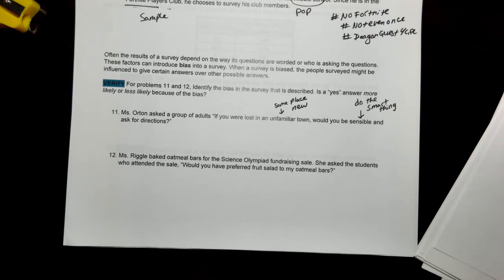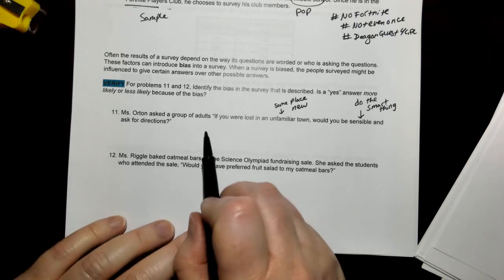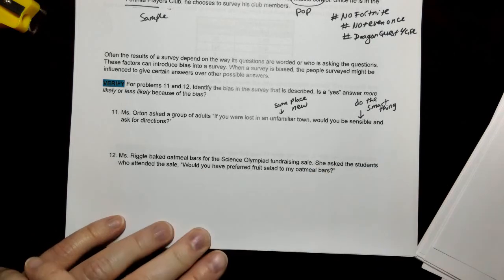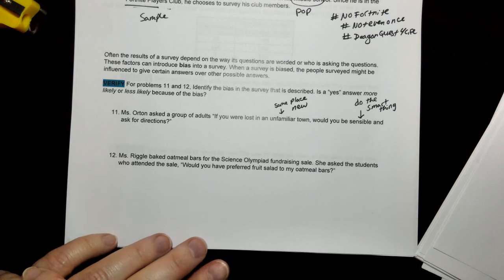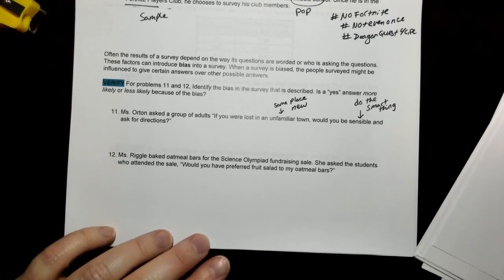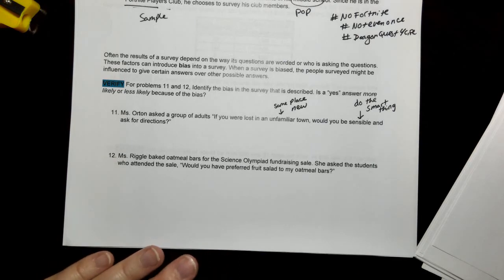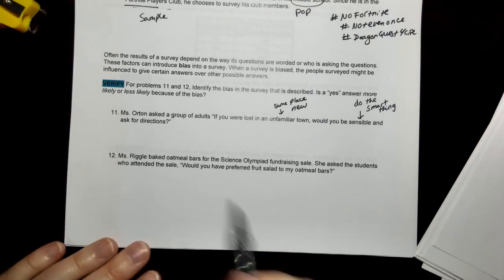I like to try to find things out myself first, because then I can learn from that experience of actually having to work it out myself, and maybe I'll remember it better. But some people, they do like to just go straight to asking, hey, help me. Okay? So if she asks adults, if you're someplace new, would you do the smart thing and ask for directions? Are people more likely to say, well, yeah, I would do the smart thing, or no, I wouldn't do the smart thing? Okay, so she used a very specific word in there.